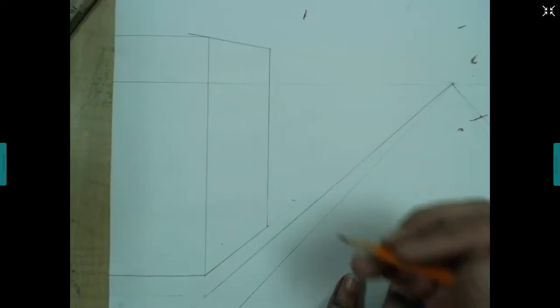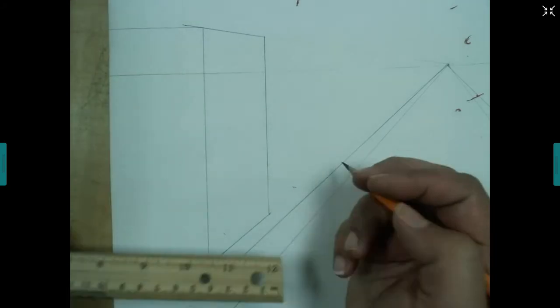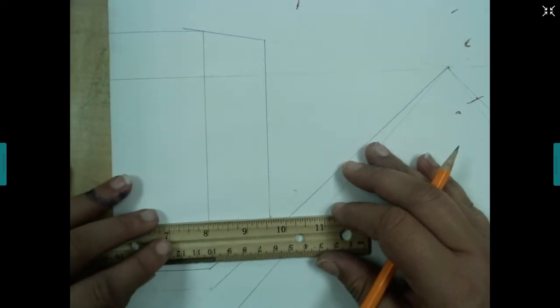There we go. And that's essentially how we're going to draw a building. So I'm going to come and do another one here. This one is going to come straight up to the sidewalk, I think.